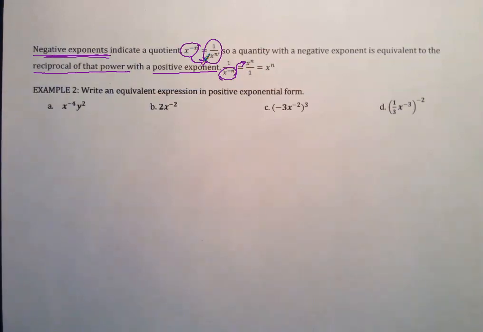We could say it's the reciprocal. It's just the reciprocal. It's not the opposite reciprocal, like when we were doing things before. It's just the flip of it, the reciprocal.